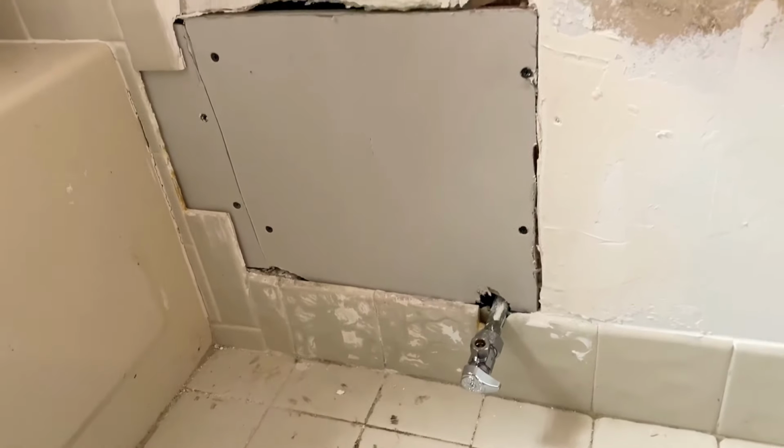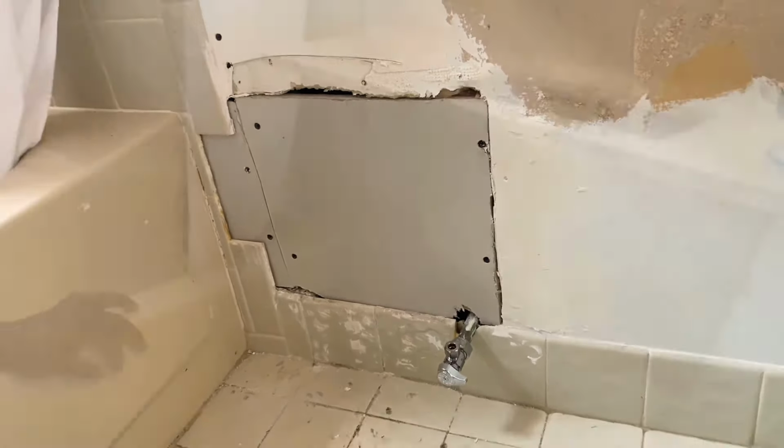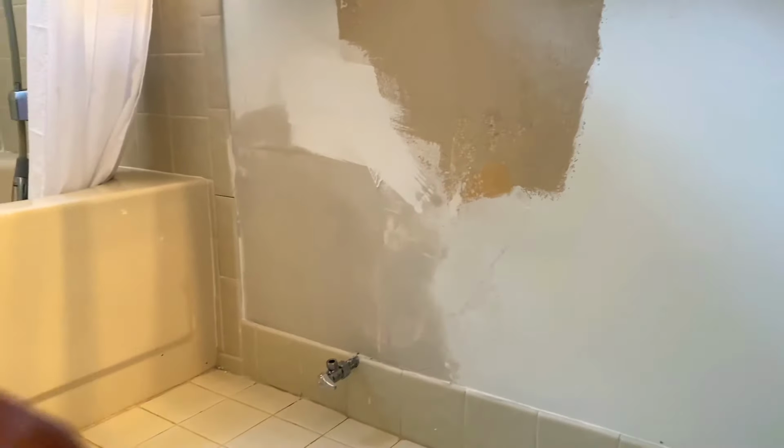So we already took out that old toilet. The leak is fixed, the wall is closed, plastered, painted, and we're about to install a new toilet.